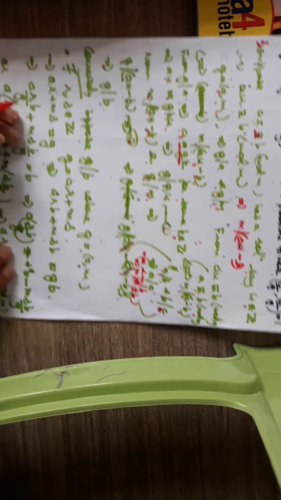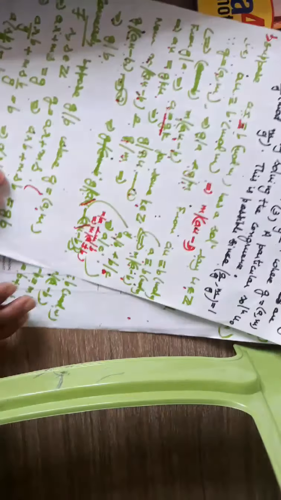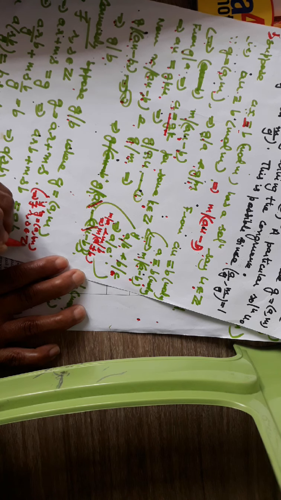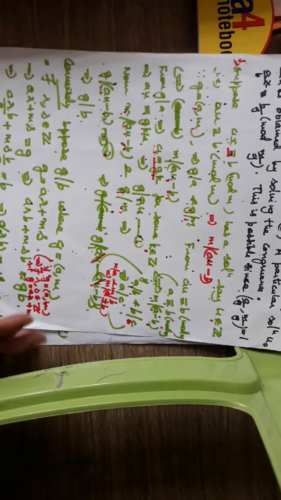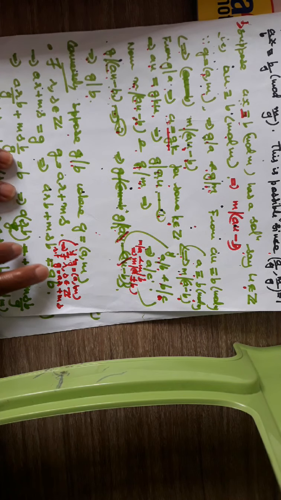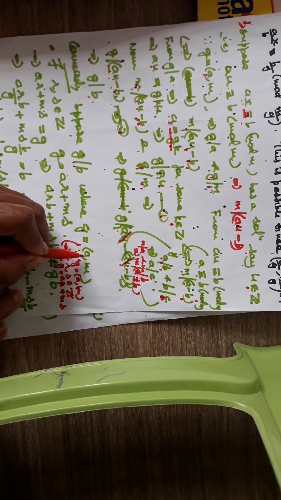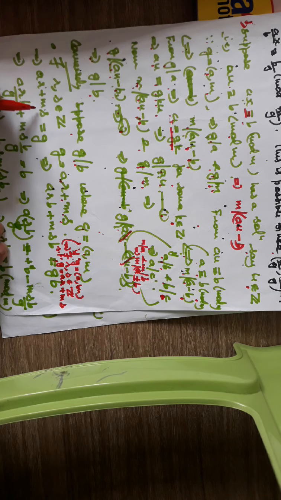So if G is a GCD of A and M, from the basic properties of linear congruence, it implies that there exist R and S belonging to the set of integers such that G can always be expressed as a linear combination of A and M, that is AR plus MS. You refer to one of the basic properties of GCD. So here also using that property, there exist R and S such that G can be expressed as a linear combination of A and M, that is AR plus MS. Now AR plus MS is equal to G.